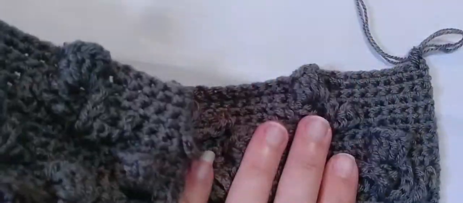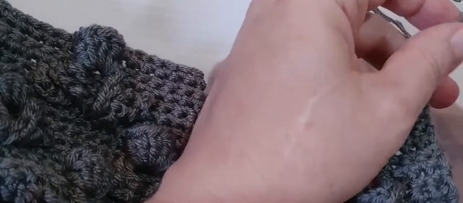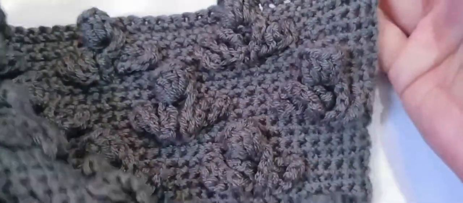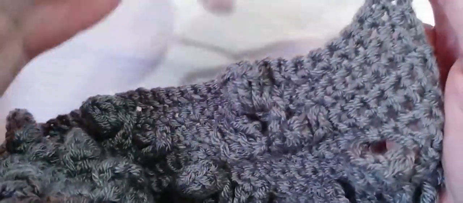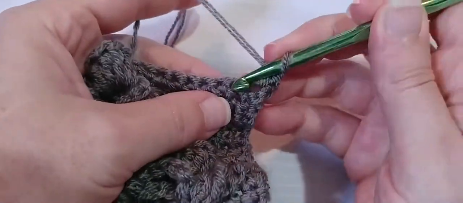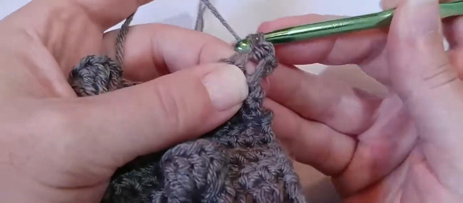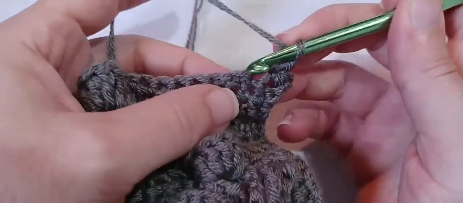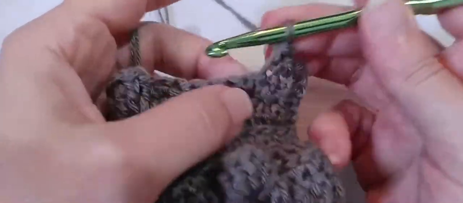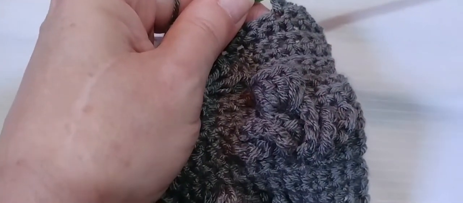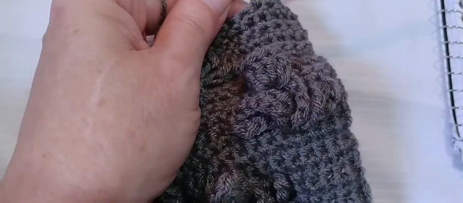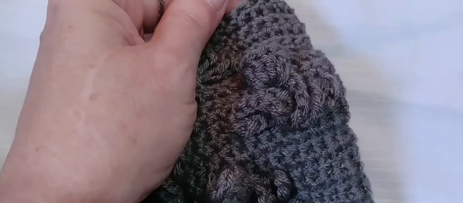And we are on the front of the work. Okay, and we already have our first single crochet. We've already done 4 rows of pretty flowers. And the first step is 4 single crochets, and we already have our first one. Two, 3, and 4.